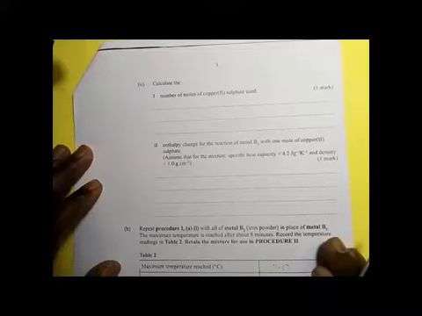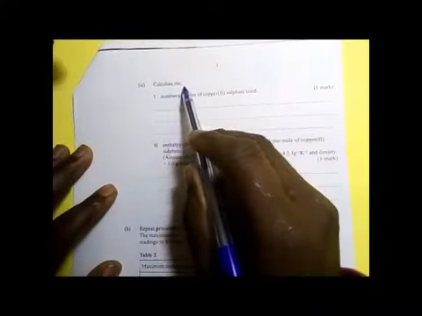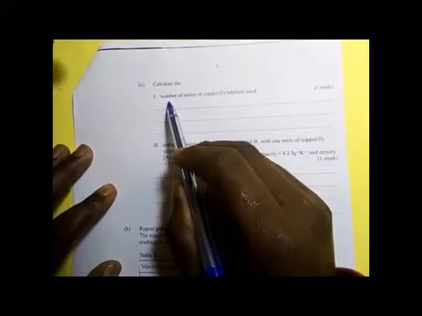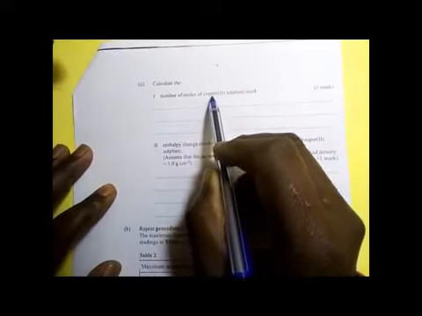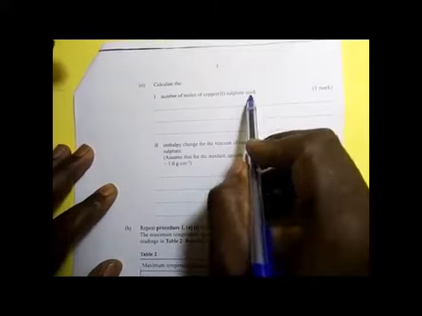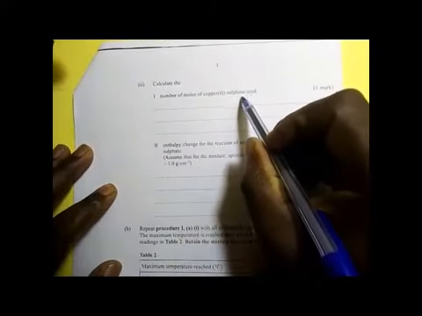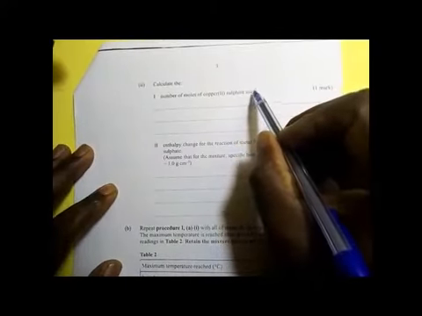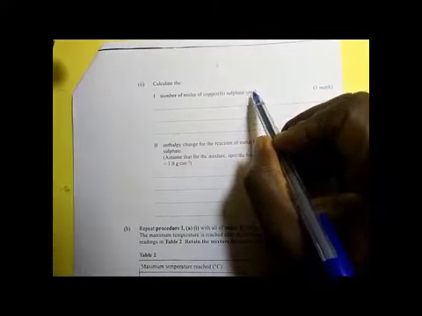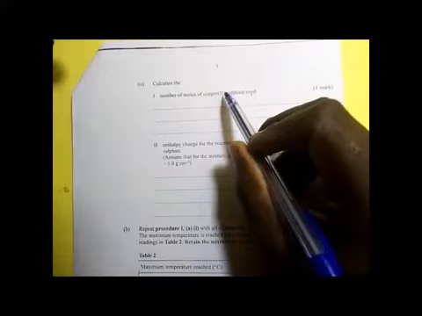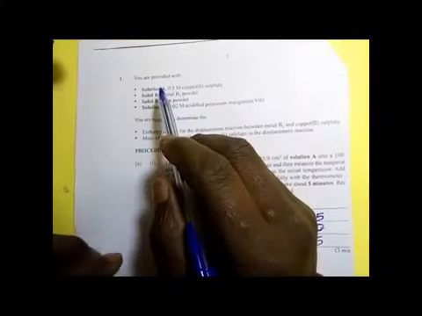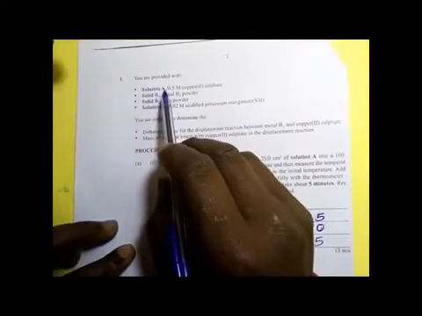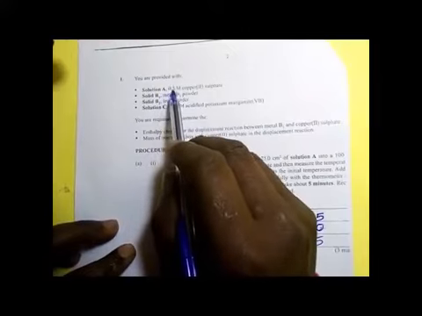Calculate the number of moles of copper 2 sulfate used. So I want to take you back to what we were provided. We were provided with 0.5 mole.